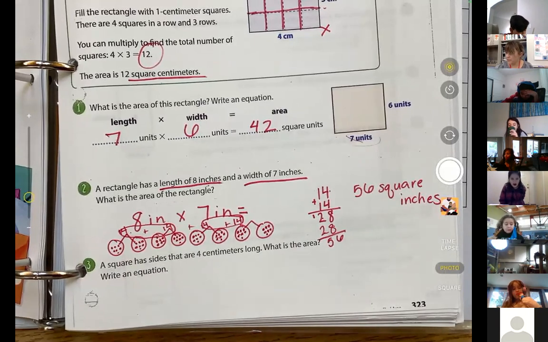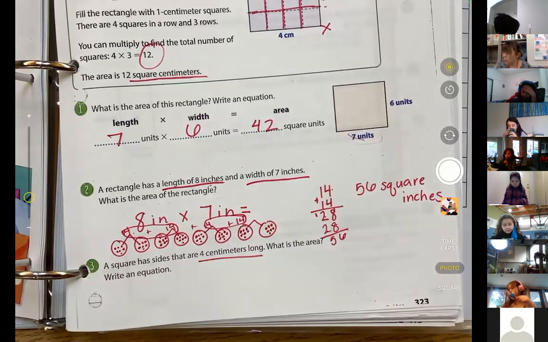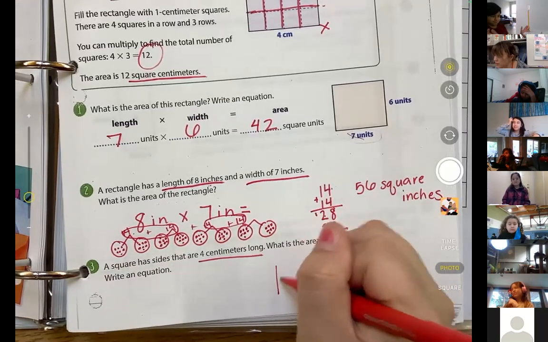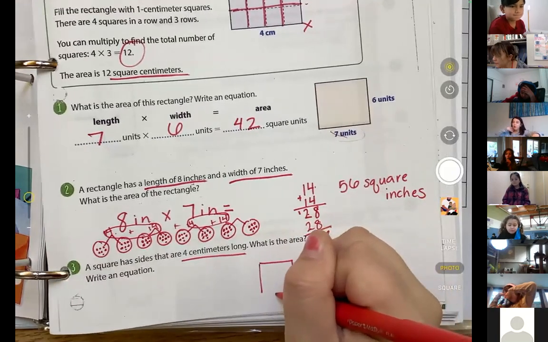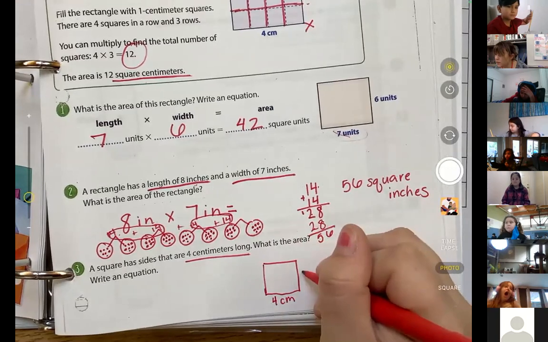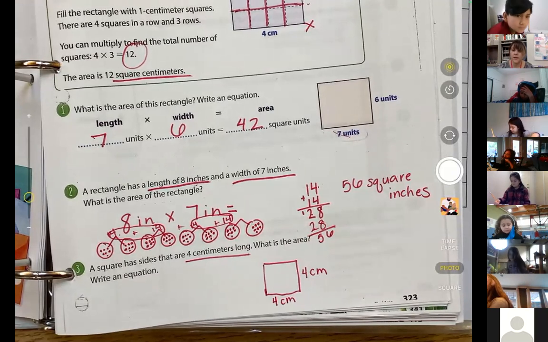Okay, number 3. It says a square has sides that are 4 centimeters long. What is the area? So here's something that's important. A square has all sides the same, right? So I'm going to draw my square. And they told me it's 4 centimeters. So I know my length is 4 centimeters and my width is 4 centimeters. Okay. Cecilia, how would I find the area? What do I need to do?